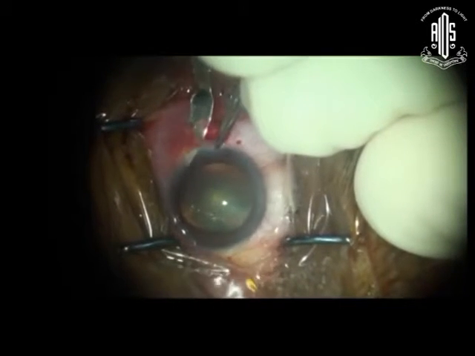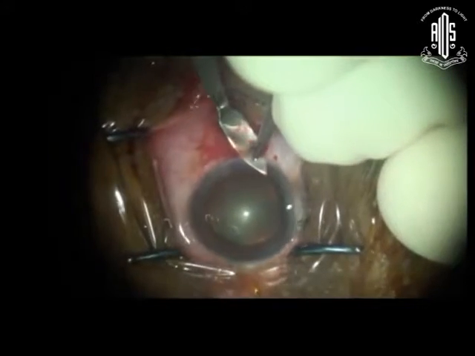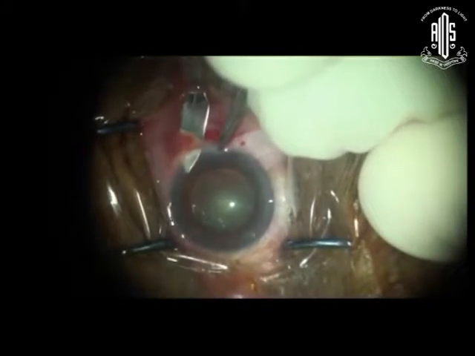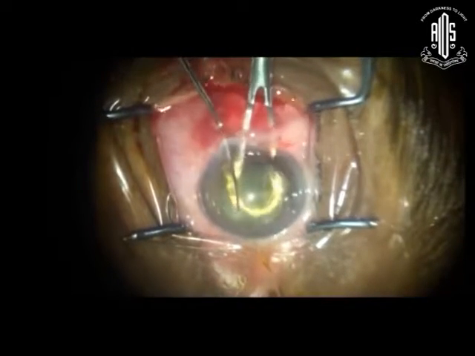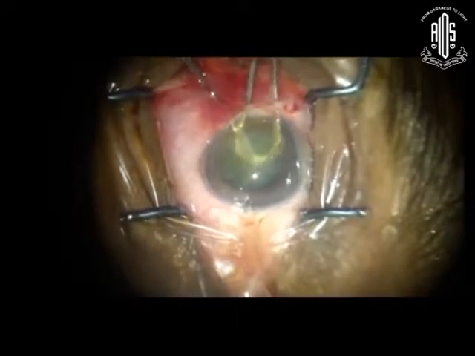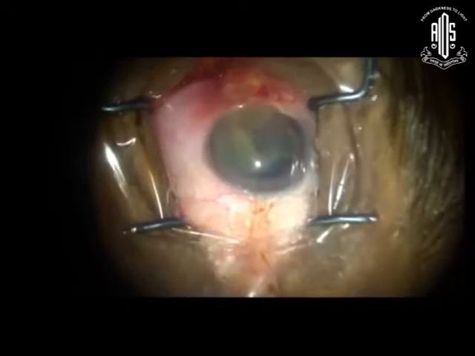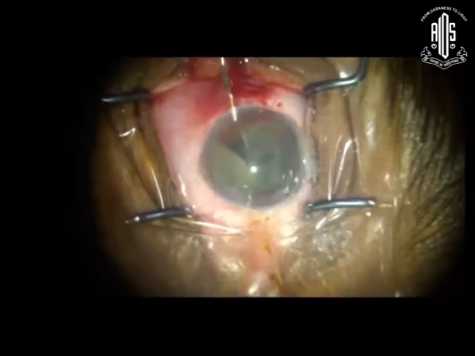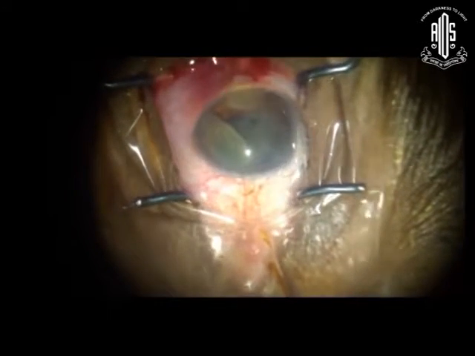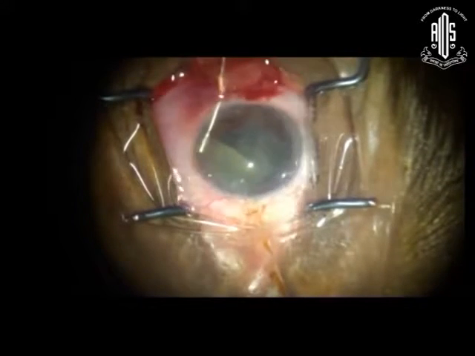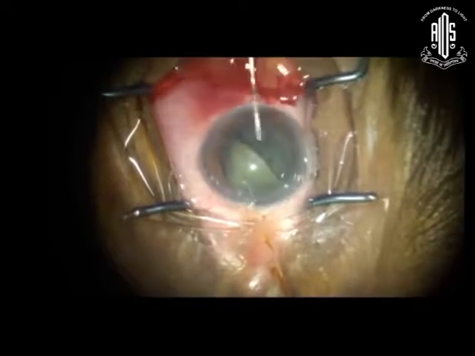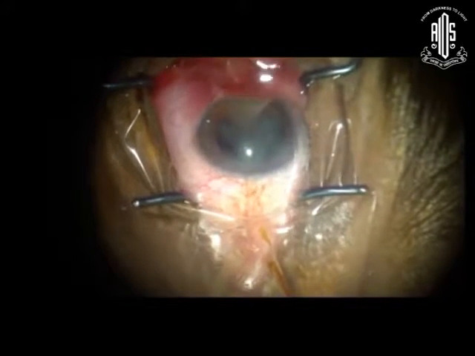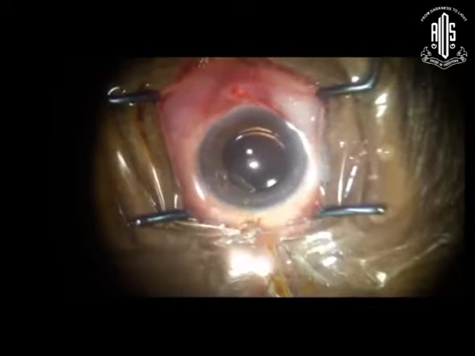The tunnel is being extended. And he delivers the nucleus with a sandwich technique after bisecting the nucleus into pieces. Surgery is complete.